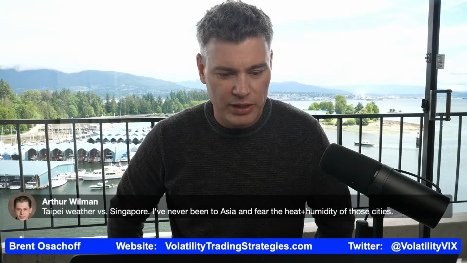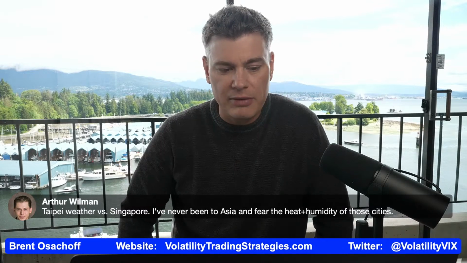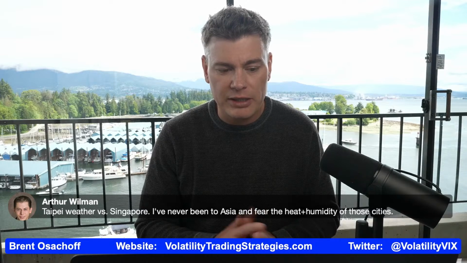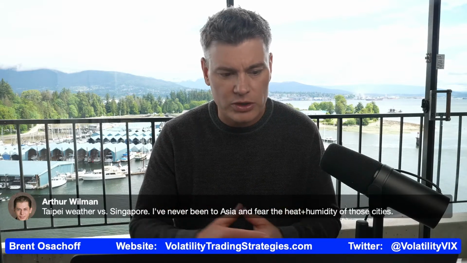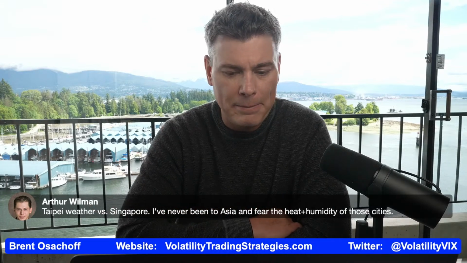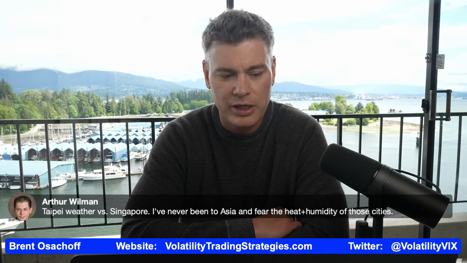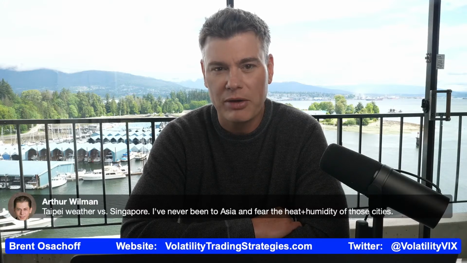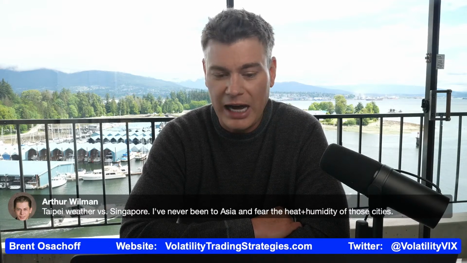Taipei weather versus Singapore. I've never been to Asia and fear the heat, humidity. You have to like the heat if you're going to move there. I love the heat. Back when I was a pro golfer, I actually lived in Scottsdale, Houston, Florida, California. I lived in very hot places. I've played tournaments in South America and a lot in Asia, on the Asian tours, and everywhere I went, it was really hot weather. I didn't play the European tour, which often has bad weather. I only played the Canadian tour for 1 year, and the weather was terrible there. But I love the heat. So for me, I can tell you it's going to be just fine.